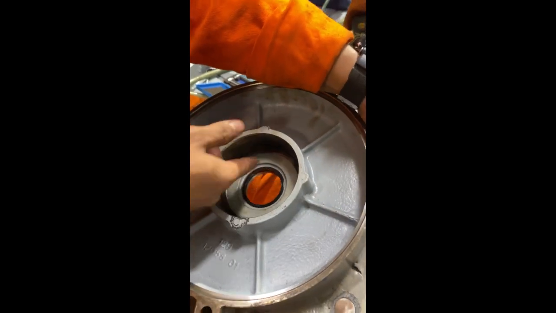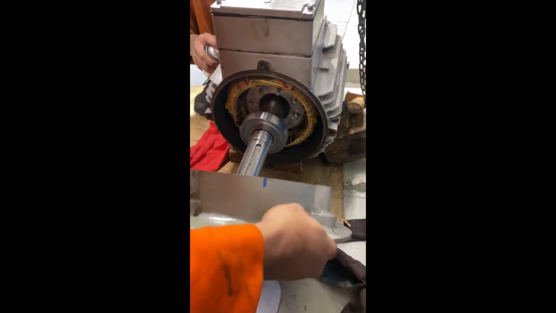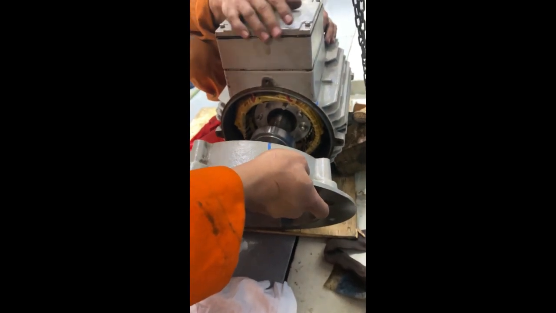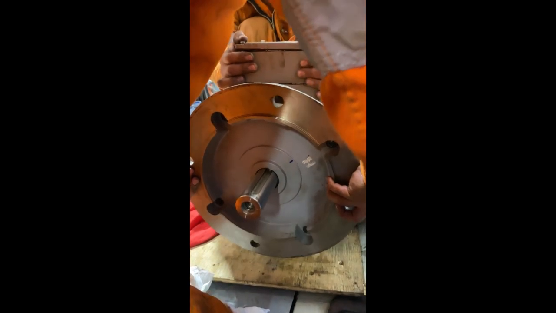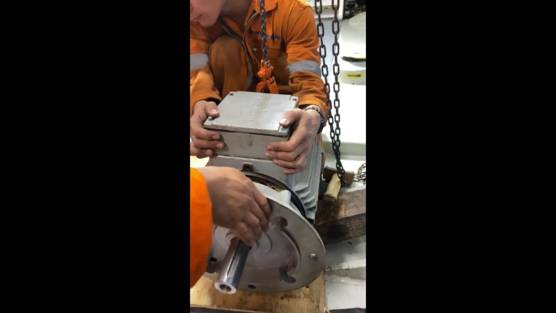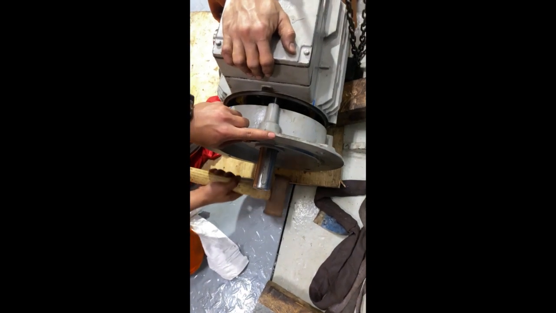Now, prepare the bottom plate, clean the bearing housing, and check this rubber seal if it's still in good condition. Now slowly slide the bottom plate onto your bearing. Give it a small tap.